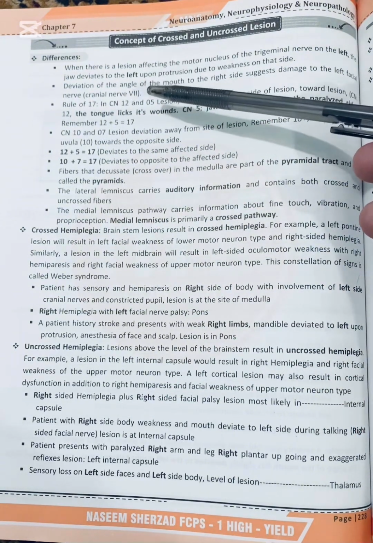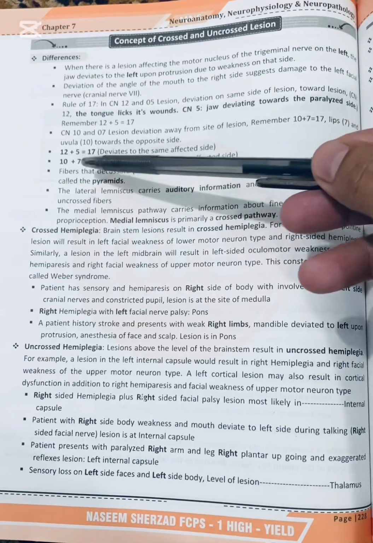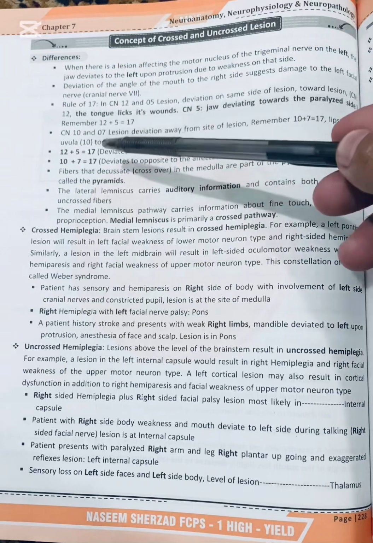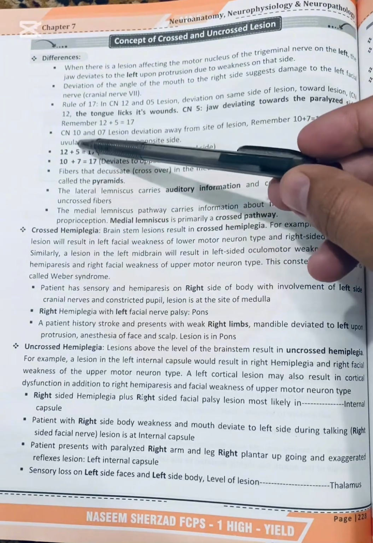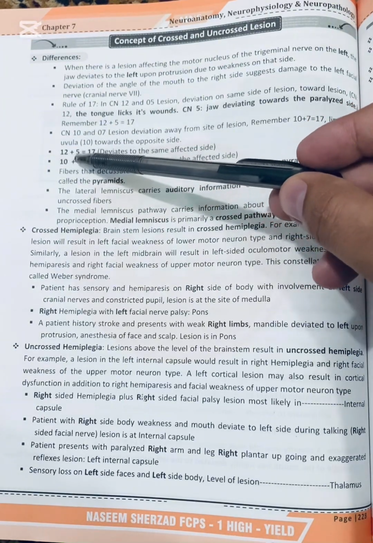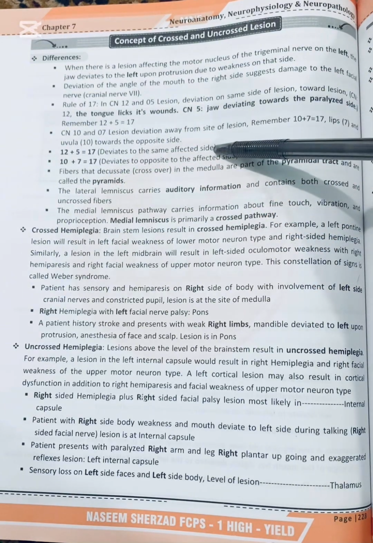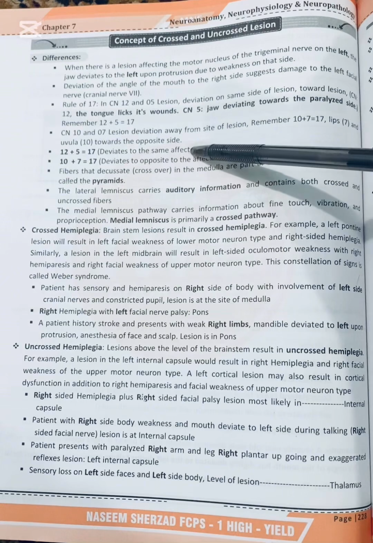To make it very simple, I have given a formula: 12 plus 5 and 10 plus 7 is equal to 17. What does it mean? It means if a patient has a lesion at the hypoglossal or trigeminal nerves, the deviation will always be toward the affected side. For example, if there is a problem on the right side, the deviation will be toward the right side, the side of the lesion, the side of the paralysis.